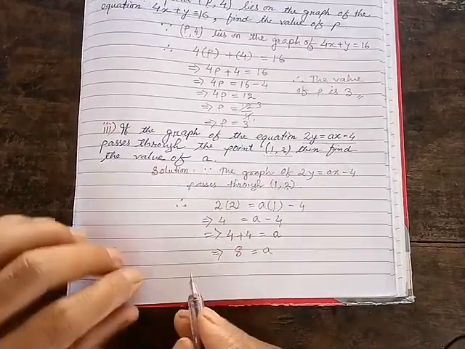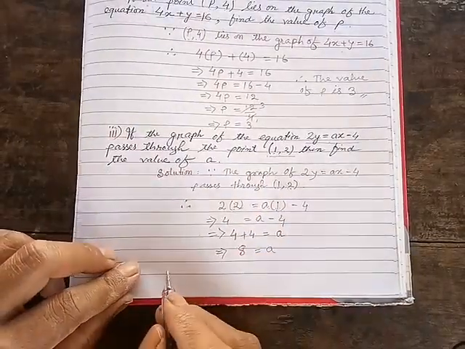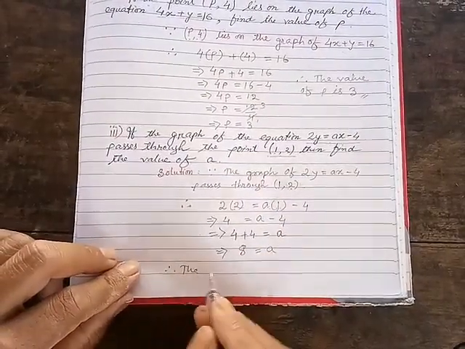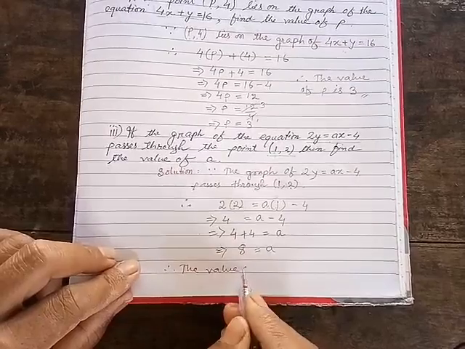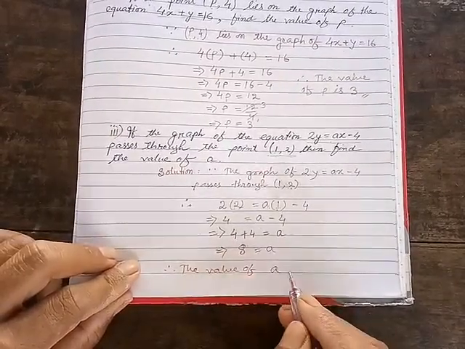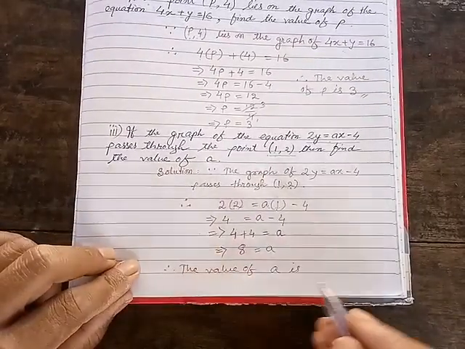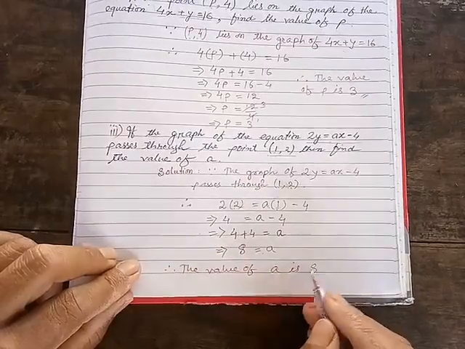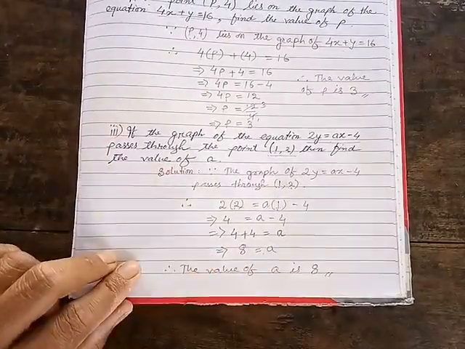Therefore, we were asked to find the value of a. The value of a is 8. So this is the solution of Roman number 3.